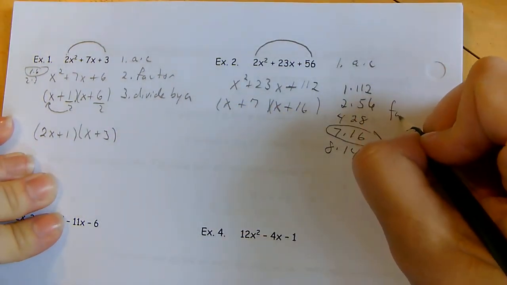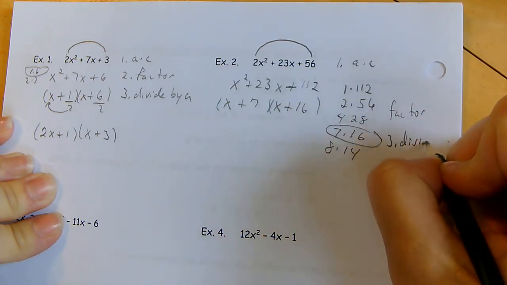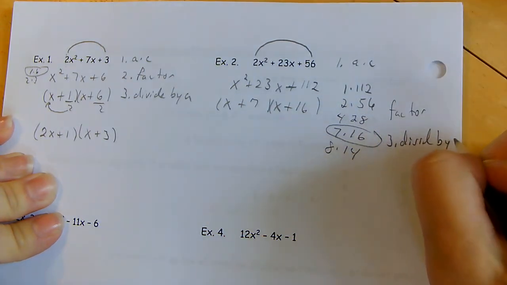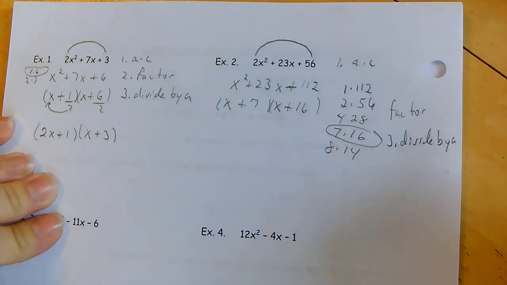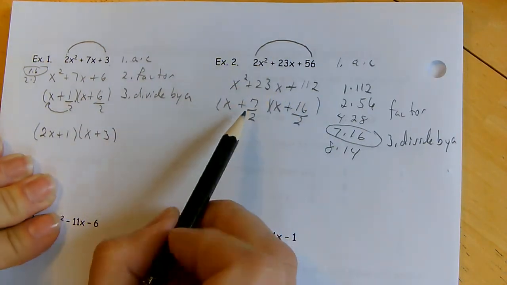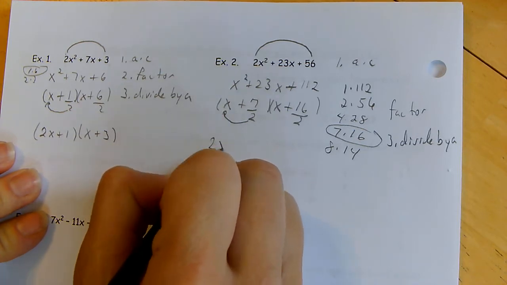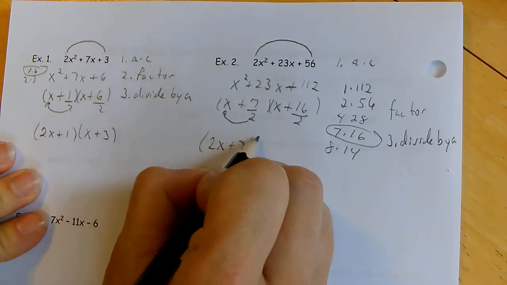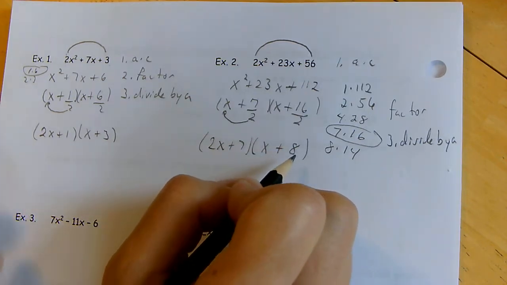So this we just factored. Now we have to do our third step and divide by a, which was 2. 7 halves is a fraction, so let's clear our fraction. 16 divided by 2 is 8, and I have factored.